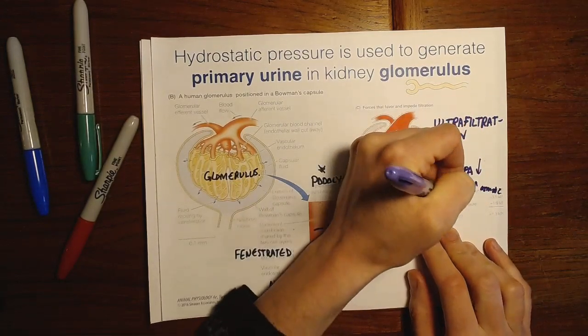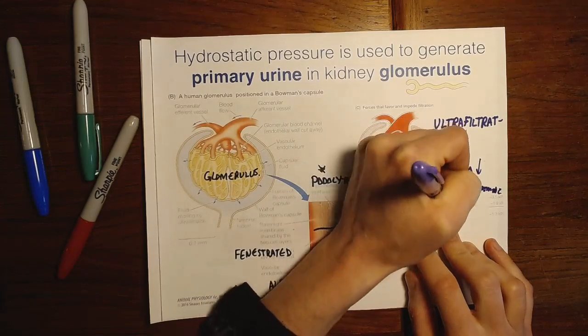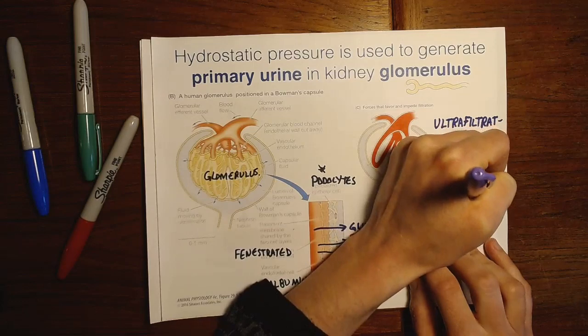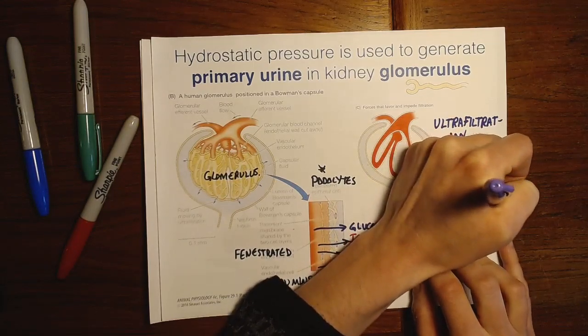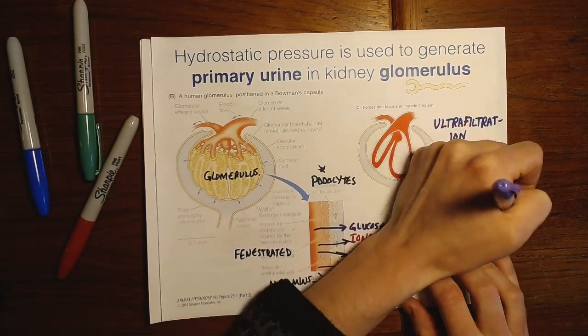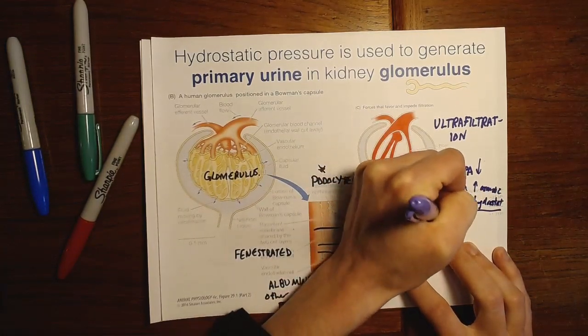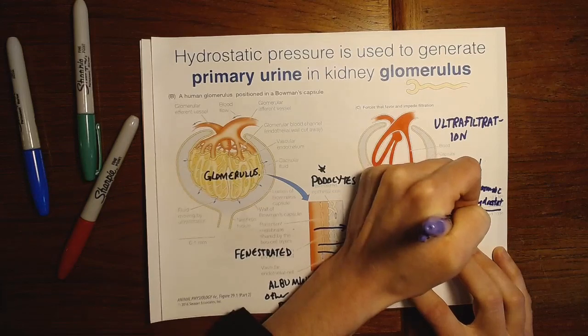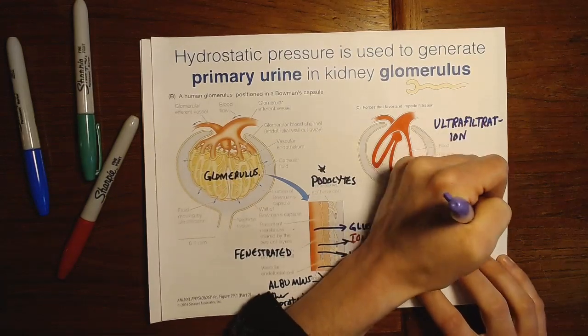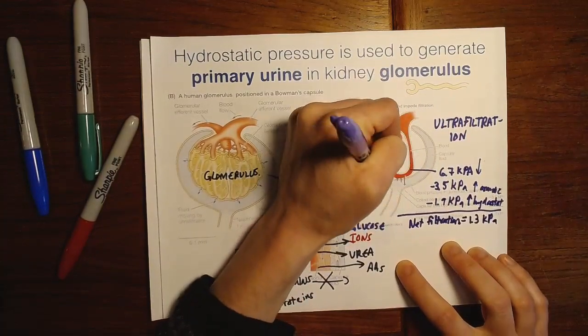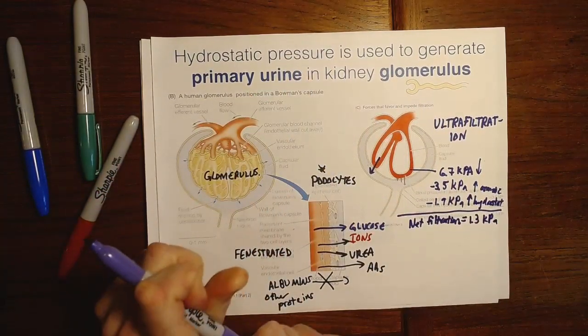And the hydrostatic pressure in Bowman's capsule is negative 1.9 kilopascals. So what that means is the net force favoring filtration is somewhere in the tune of 1.3 kilopascals out of the glomerulus and into Bowman's capsule.